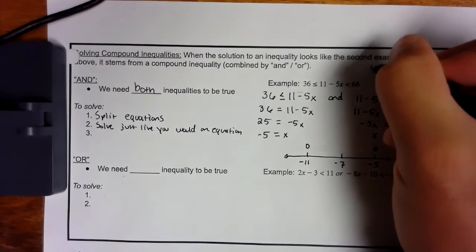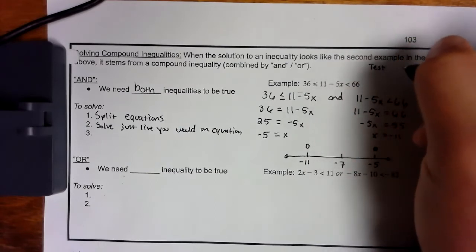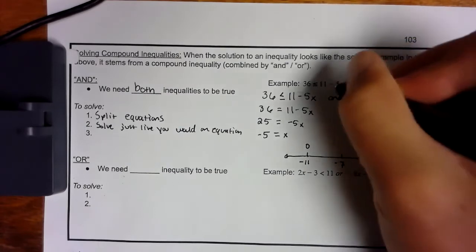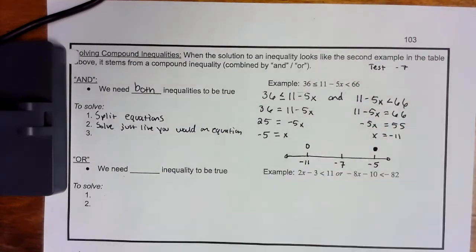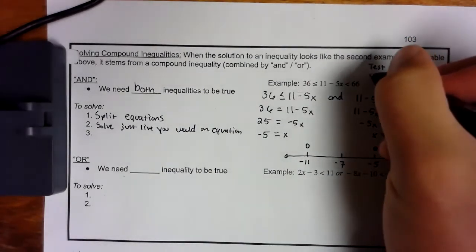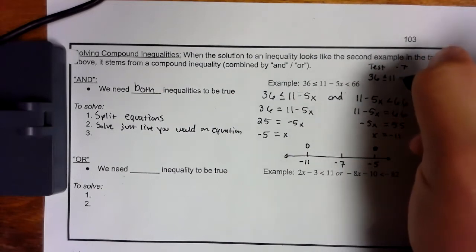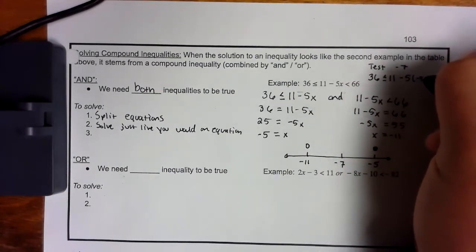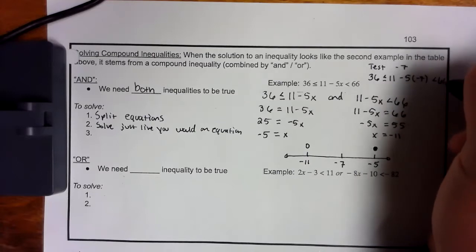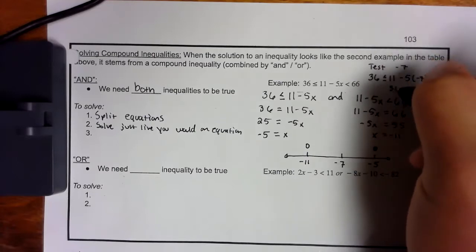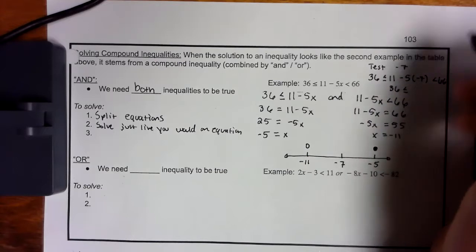I'm going to do that up here. So test negative 7. I'm going to plug negative 7 into the inequality, and we're going to check, do we get something that's true or false? So 36 is less than or equal to 11 minus 5 times negative 7, which is less than 66. So 36 is less than or equal to 11.